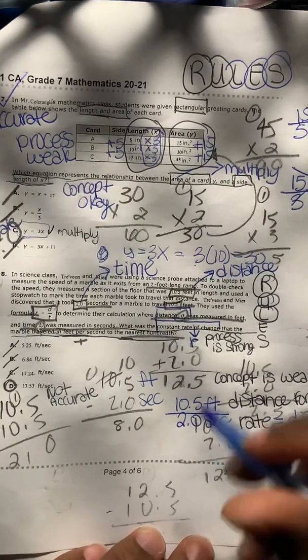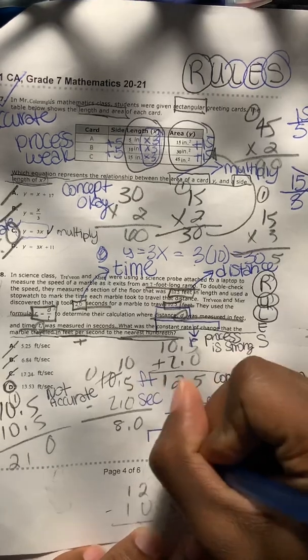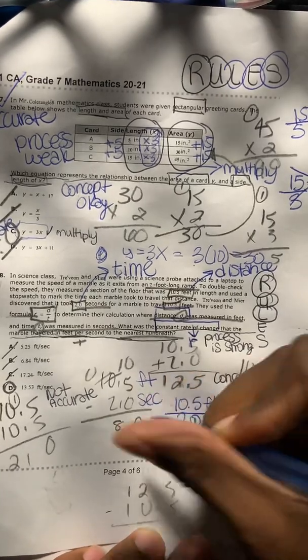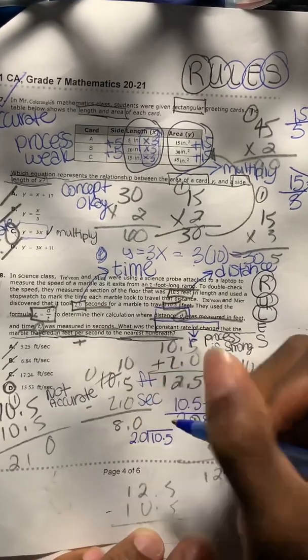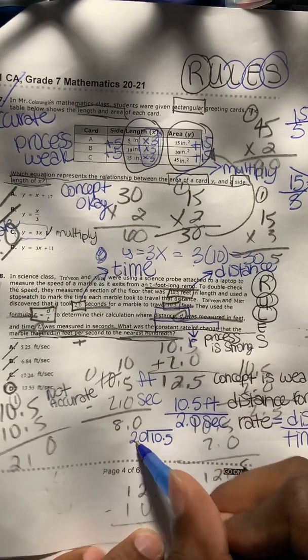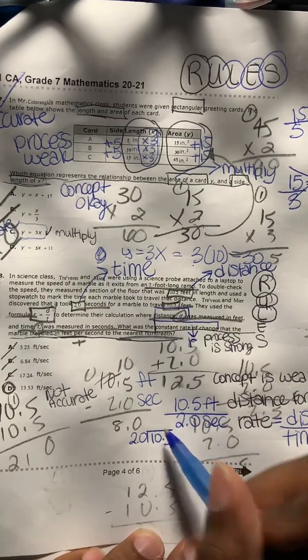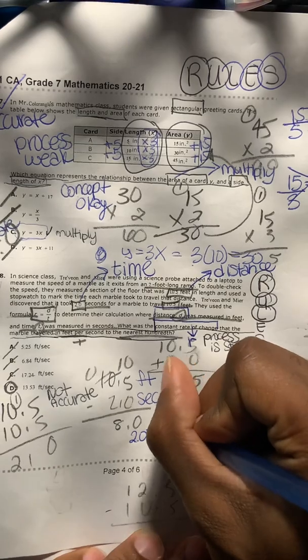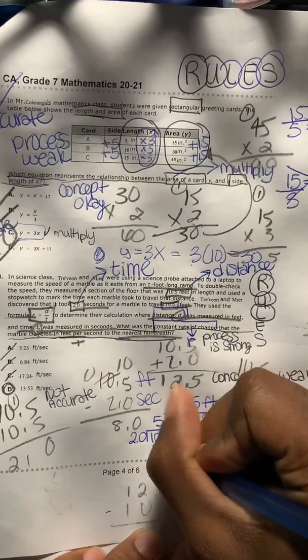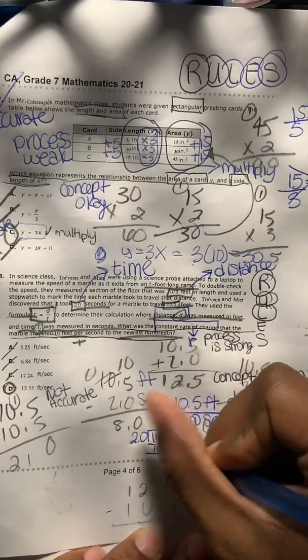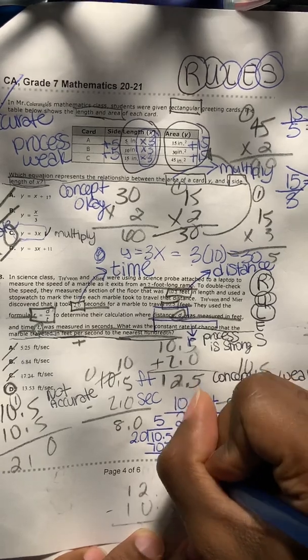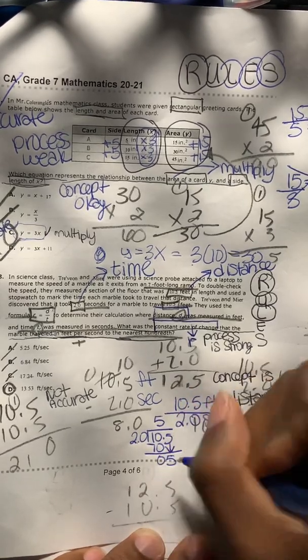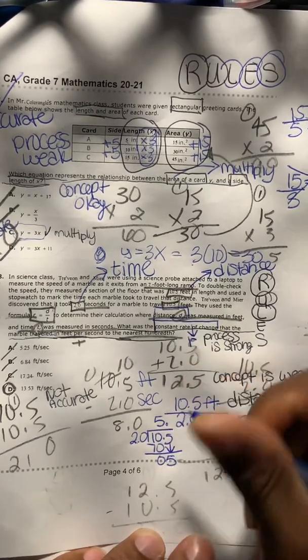So let's do that right here. 10.5 divided by 2.0. How many times does 2 go into 10? 2 goes into 10 5 times. So now we'll subtract 10 out. It's going to give us 0. We bring down the 5, keep our decimal value there.